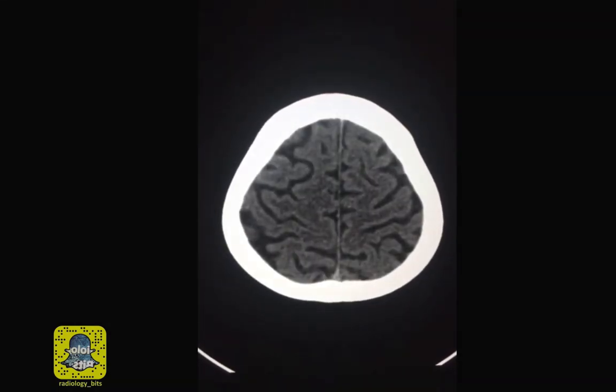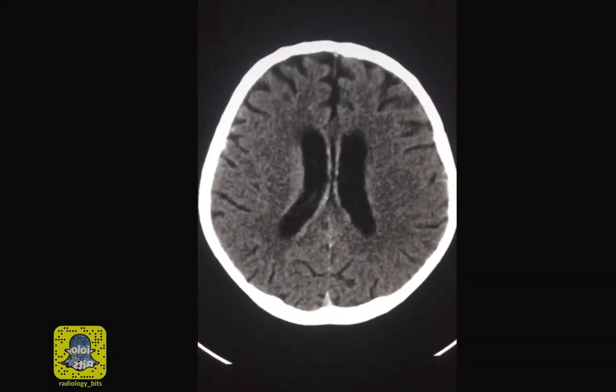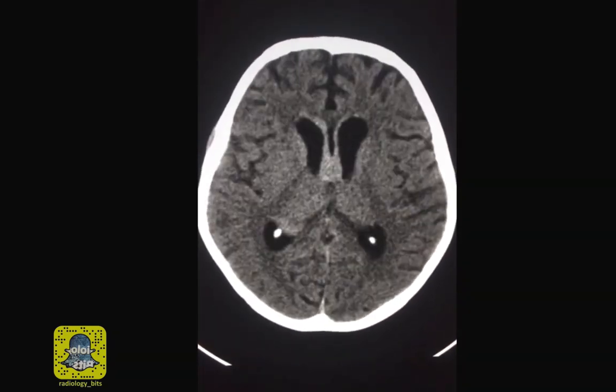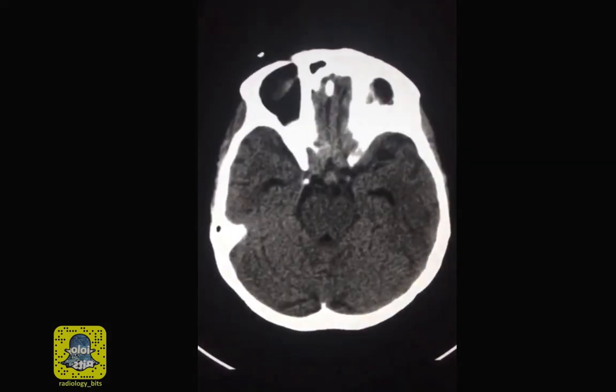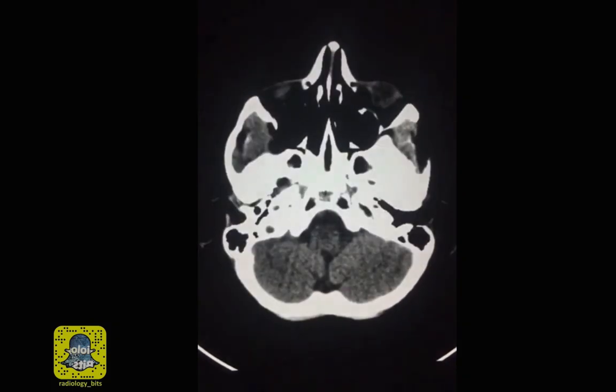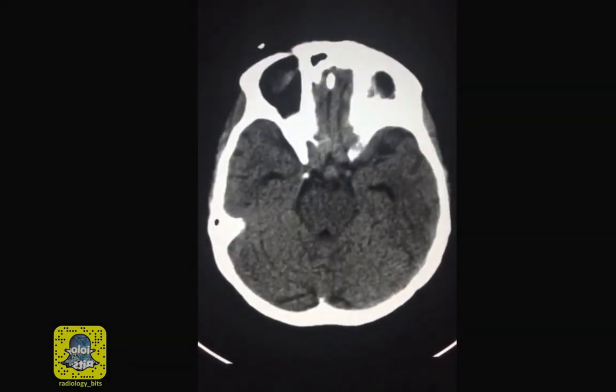This is a really good case for seniors. I think juniors would enjoy it as well. This is a 20-year-old male patient who presented with seizures. Here's another look.